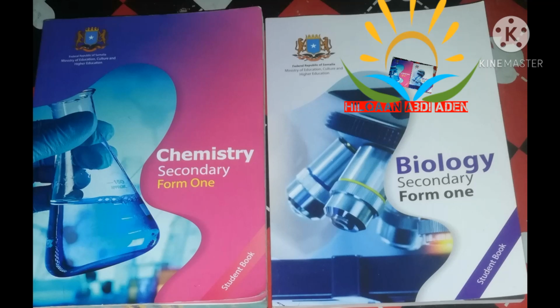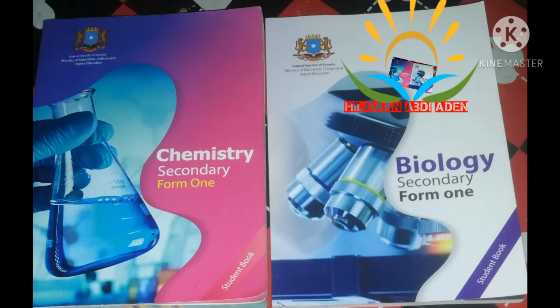Okay, 2.2, page 36. Have you ever seen burning wood, paper, charcoal, etc.? What did you see? Explain. Experiment: what happens if magnesium is burned in air? Material: magnesium ribbon, Bunsen burner, crucible, clay triangle and tripod stand, tongs, balance.